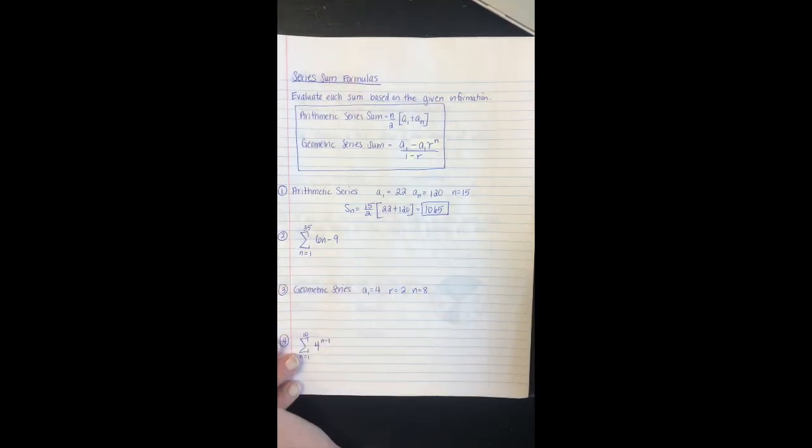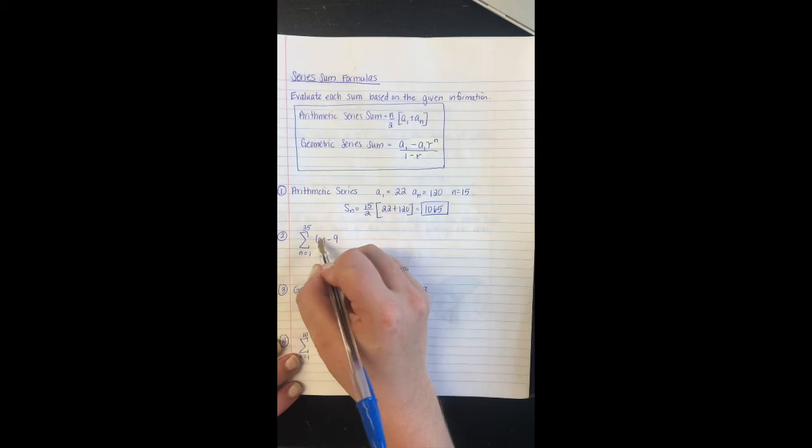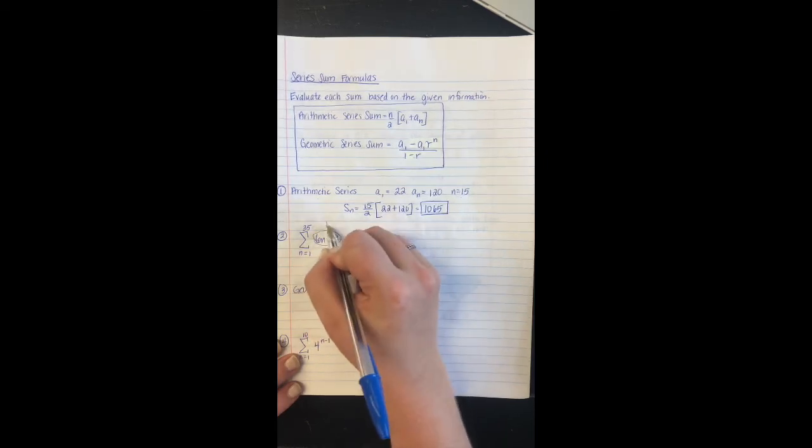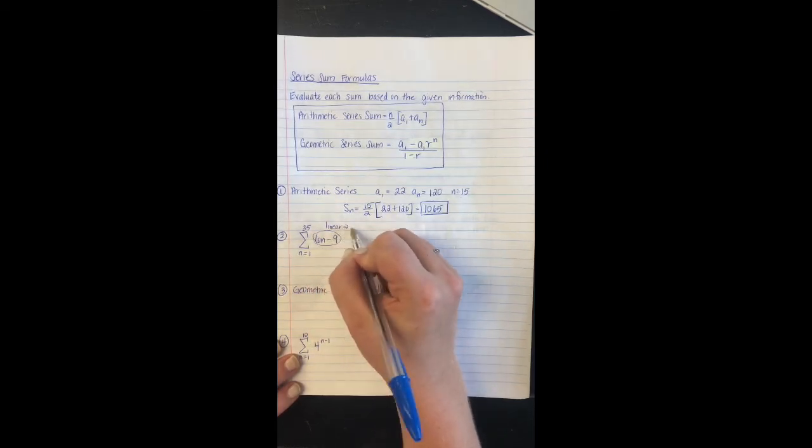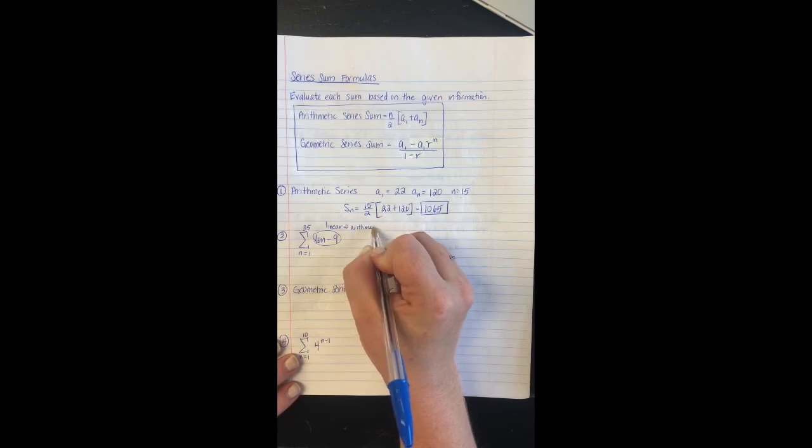So number 2, how do you know if it's an arithmetic or a geometric series? Well, remember what I said before? Arithmetic sequences are really linear functions. Arithmetic series are really adding terms together of an arithmetic sequence. So if it looks like what's inside is a linear function, that's how you can tell that it's actually an arithmetic series. So how would you use the formula to be able to do that?